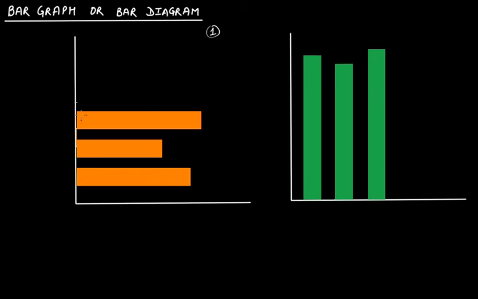Now, the bars that we use in a single graph, this is one graph and it is another graph. So the width of this bar and the width of this one, the width of each bar should be equal.